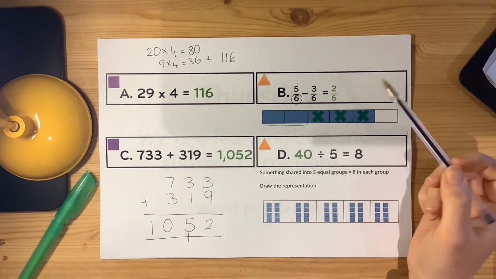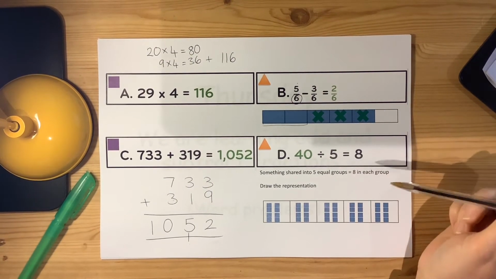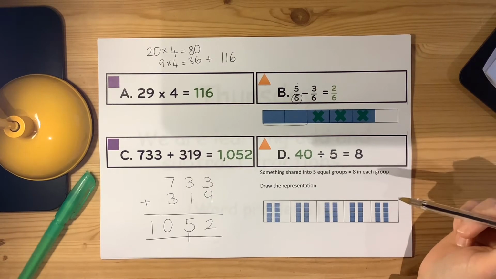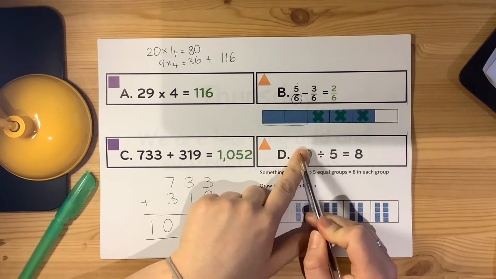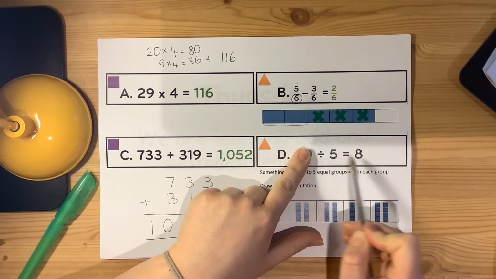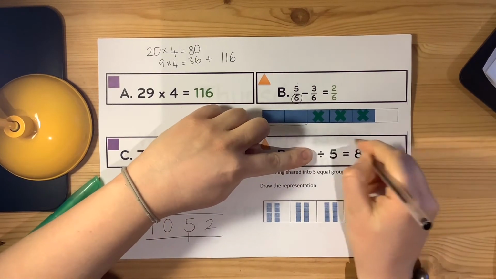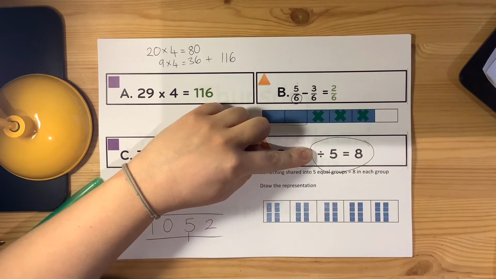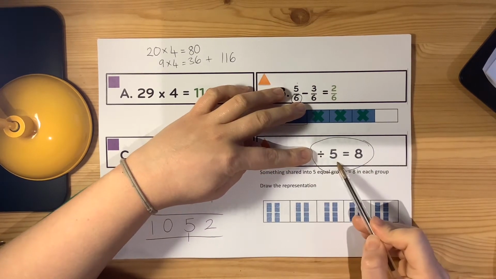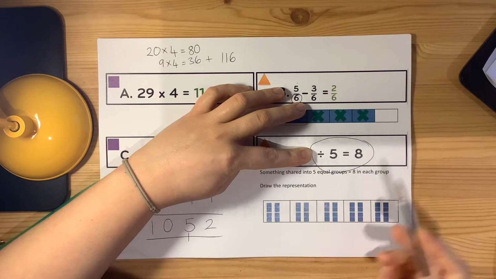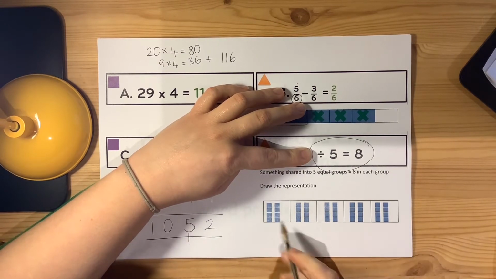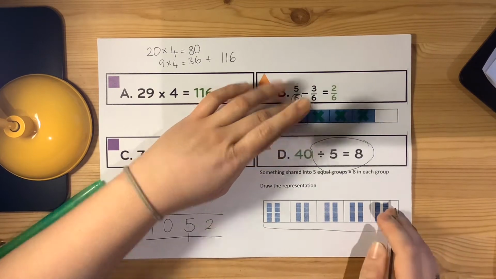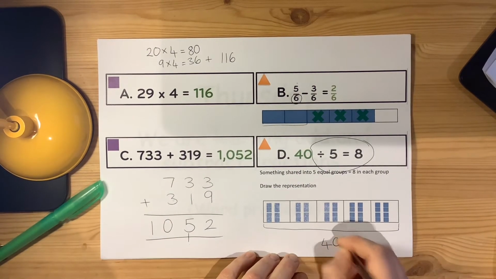Then something divided by 5 is 8. Now the thing to think about with this is what the sentence is telling you. It was something shared into 5 groups gives you 8 in a group. Now this is all the information you need to work that out, because you know that something shared into 5 groups gave you 8 in a group. So you draw 5 groups and you put 8 in each, and then you can count it all up, and that tells you that it is 40.